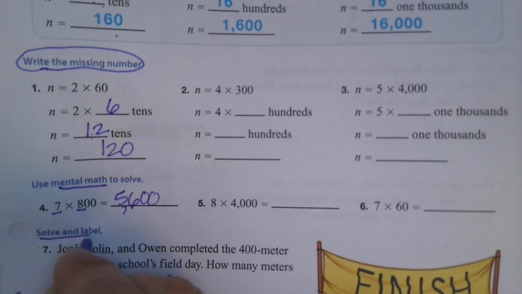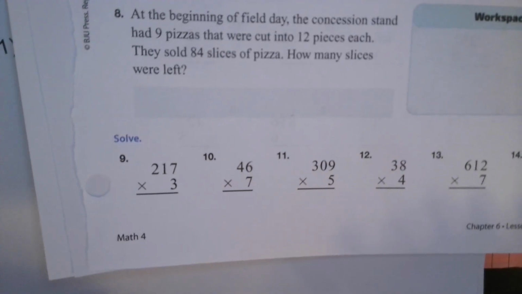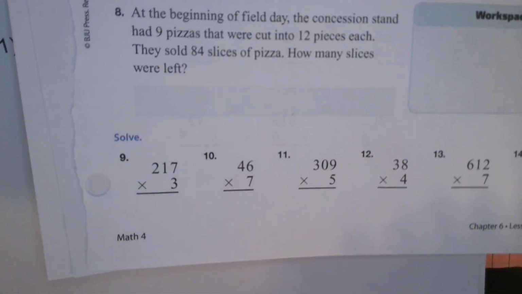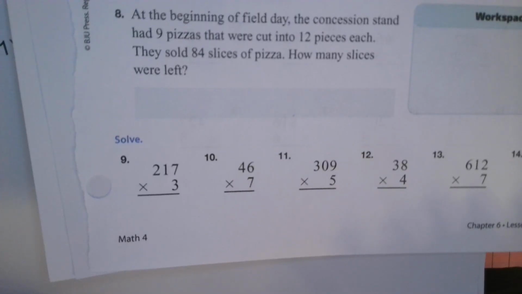It says solve and label. Make sure you've underlined that. You're going to solve and label those. And then at the bottom, you just have some simple multiplication problems to solve. Does anybody have a question about how to do number 9 through 14? Give me a thumbs up if you feel like you can tackle 9 through 14. Thumbs up, middle, down. What have we got? 9 through 14. Okay. All right.